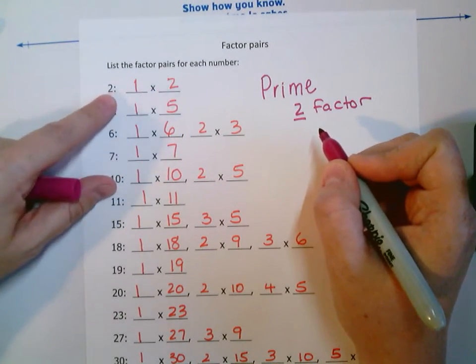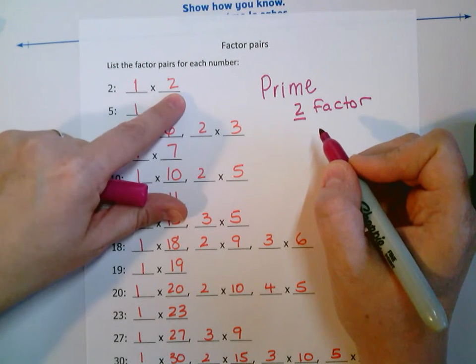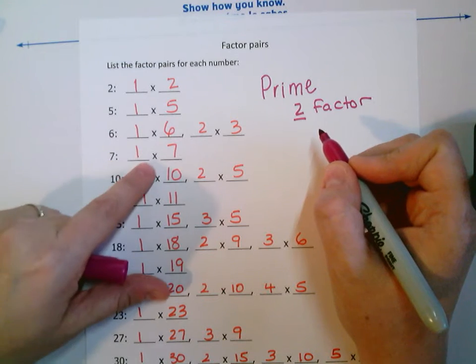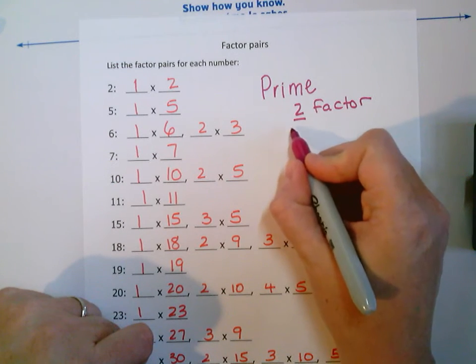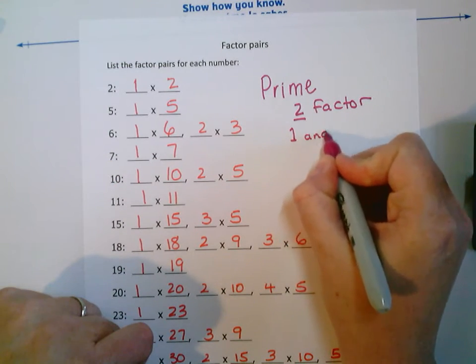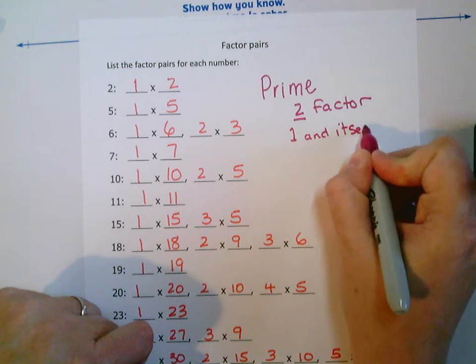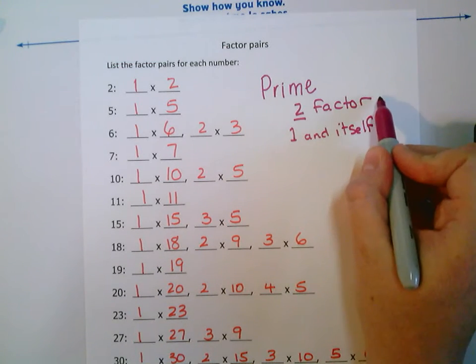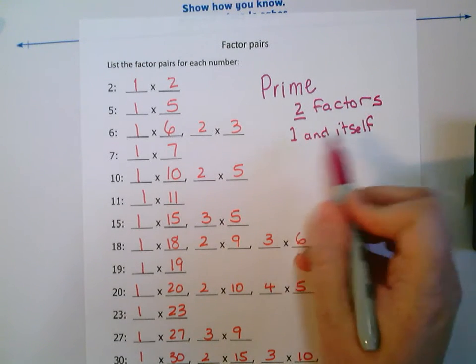So for 2, it's 1 times 2. For 5, it's 1 times 5. For 7, it's 1 times 7. So 1 and itself. Those are the only factors that prime numbers would have. So a prime number has two factors, 1 and itself.